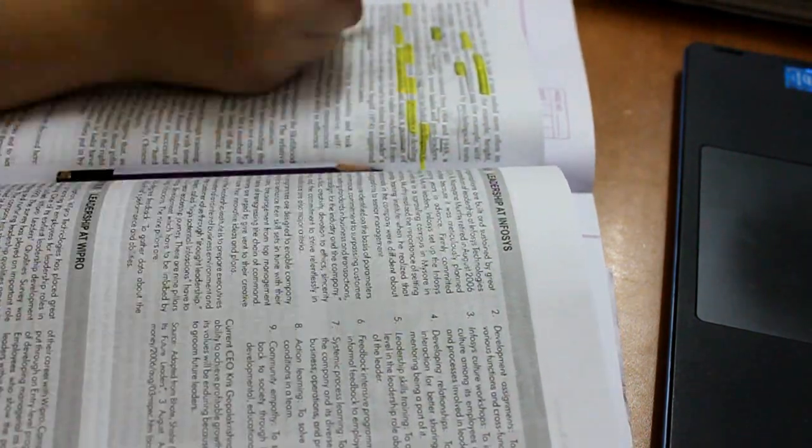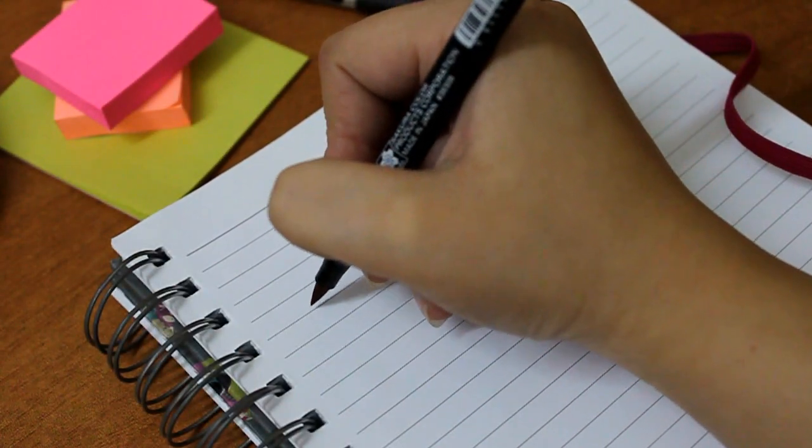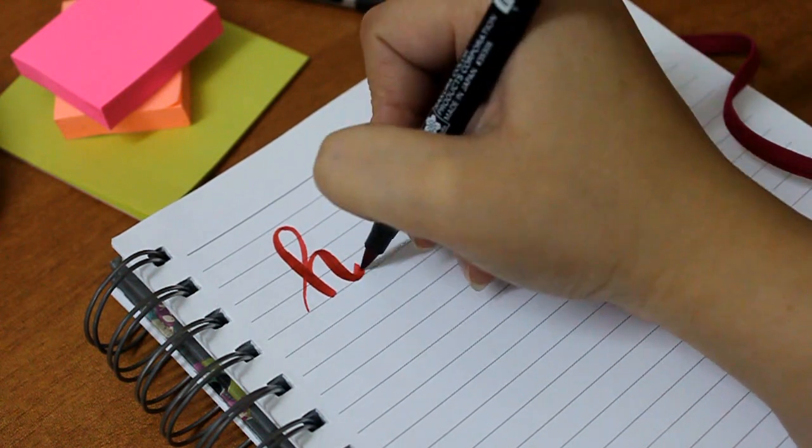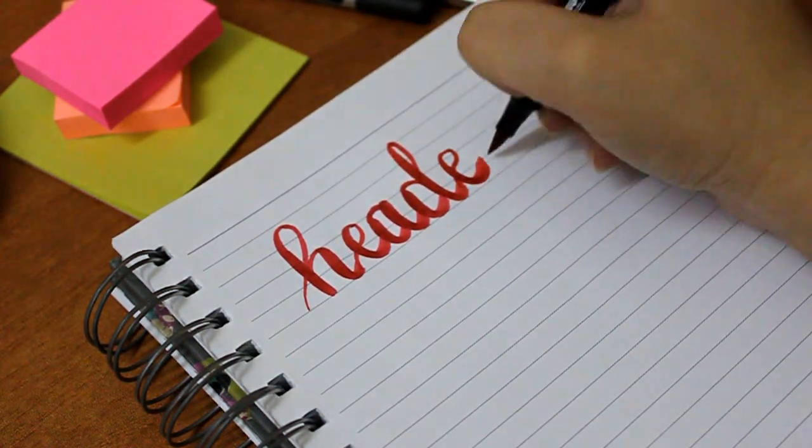After I've read my textbook thoroughly, I start making my notes. The first thing I do is to make a really bold header with a brush pen. This helps me identify my notes when they're all bundled up in my binder.